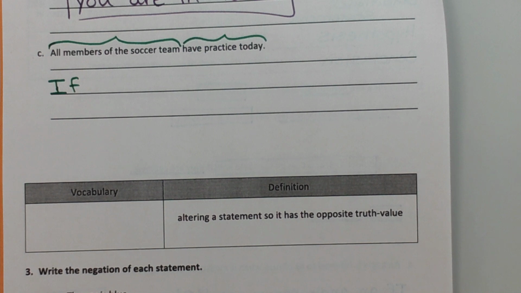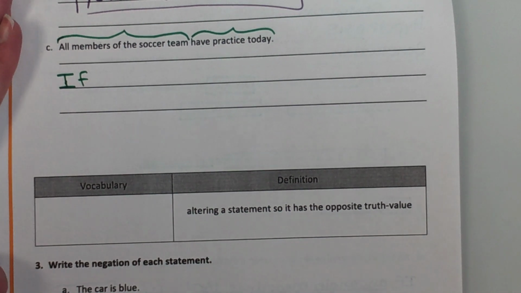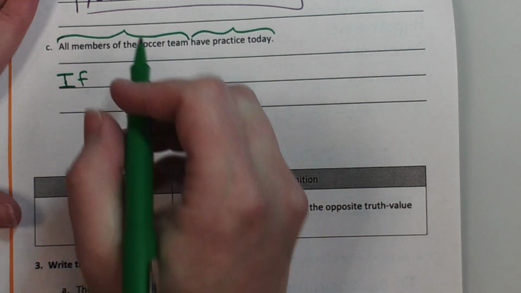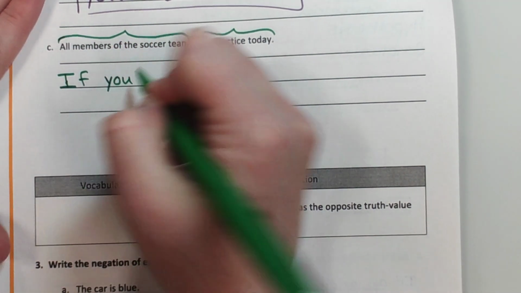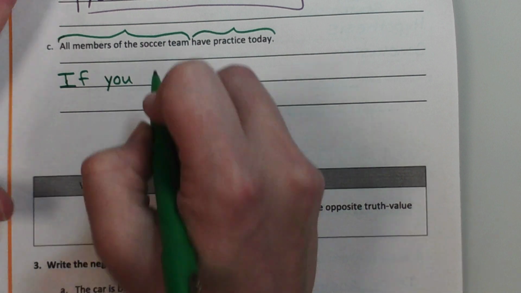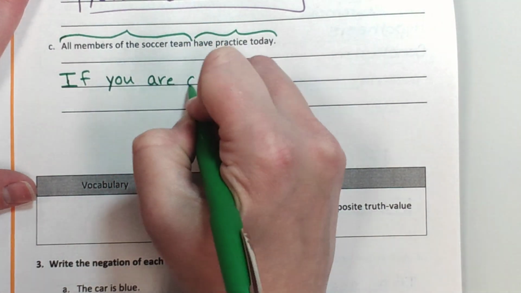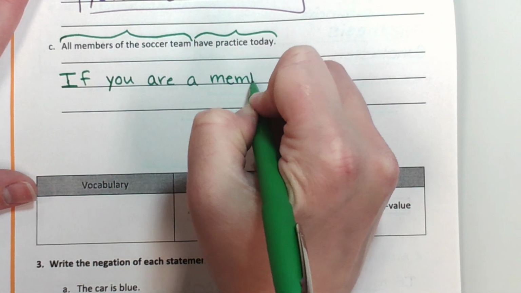You're not going to say if a cat is a member of the soccer team. That'd be a little bit weird. So, if, and you have to go with someone. You can literally write the word someone. I'm going to go with you because it's shorter. Are a member of the soccer team.